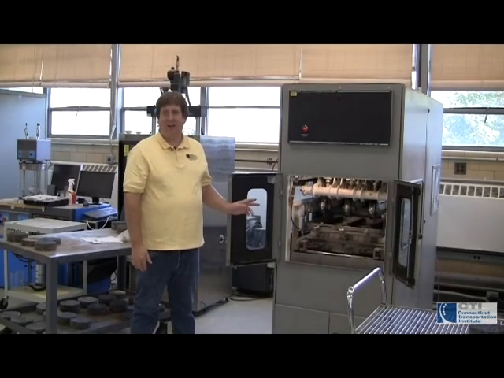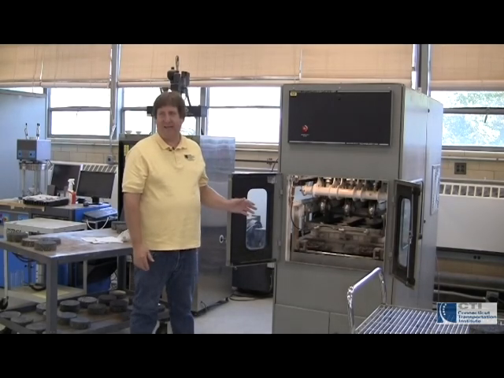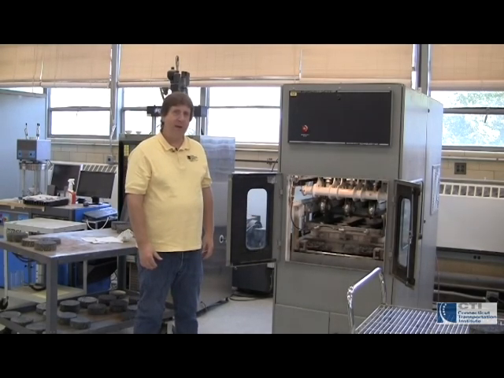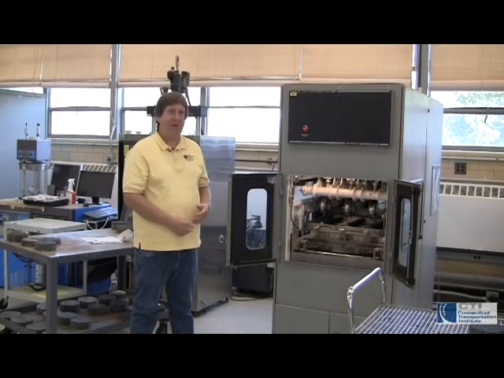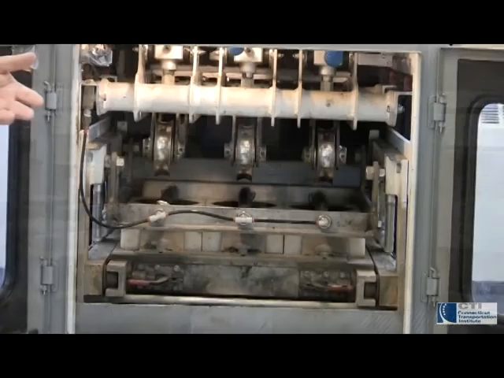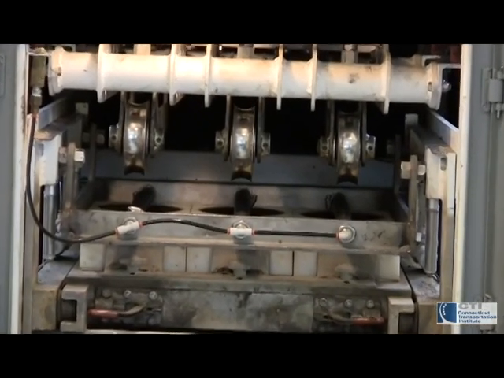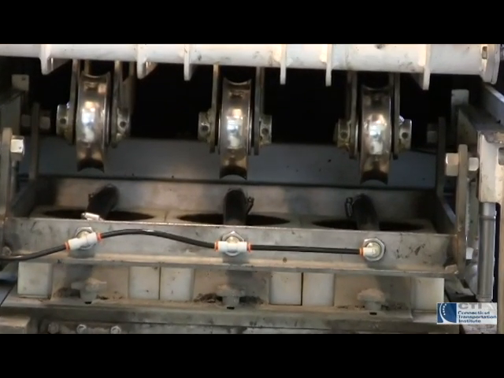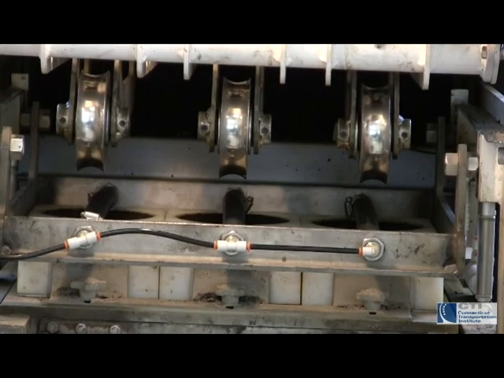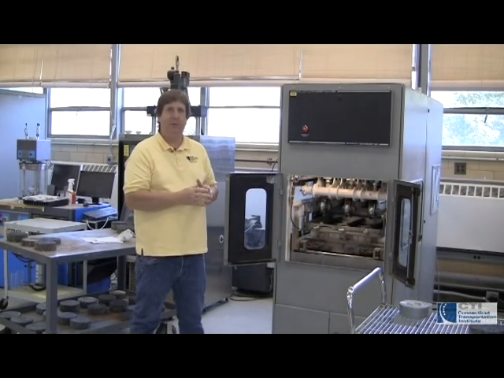What this machine here does is it actually simulates the effect of traffic going over the roadway. We can compact specimens here in the lab, and we can load them into this chamber, which is temperature controlled. Normally we would run this test with the doors closed so we can control the temperature, but we have it open just so you can see what's going on.